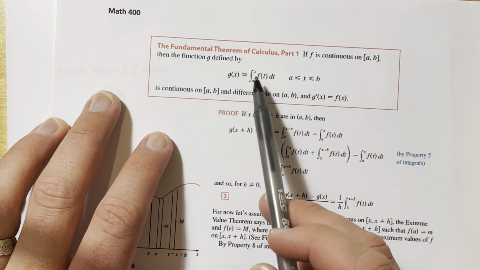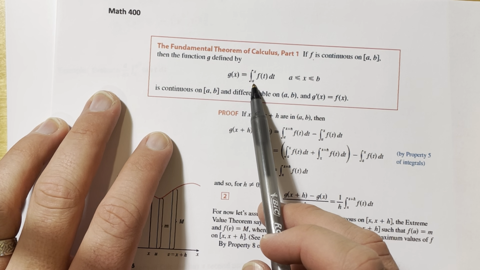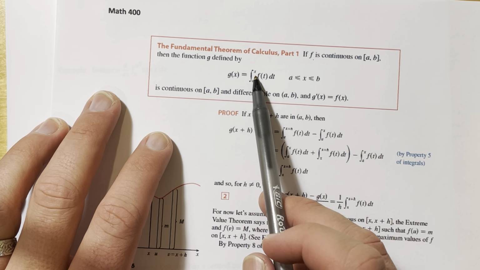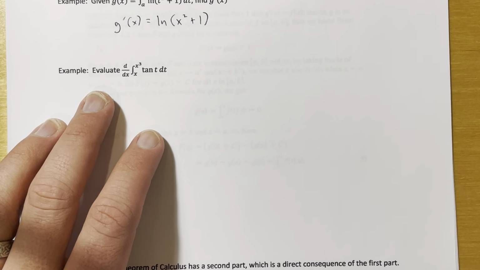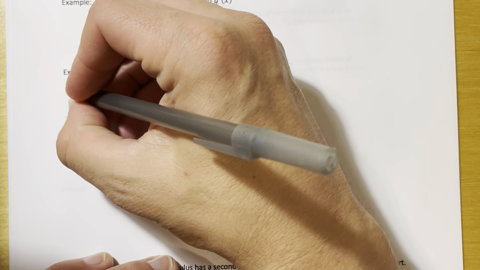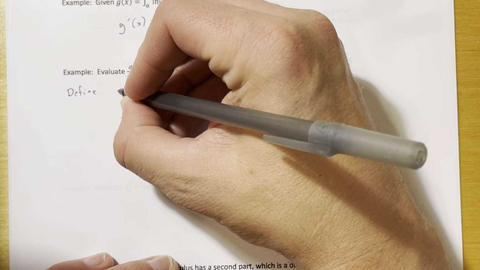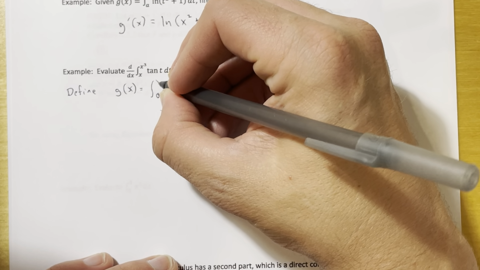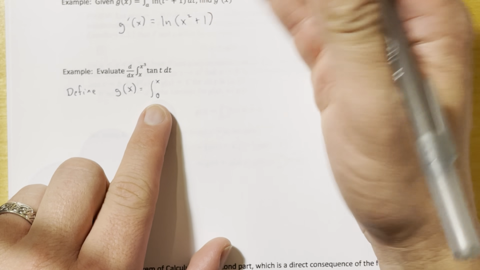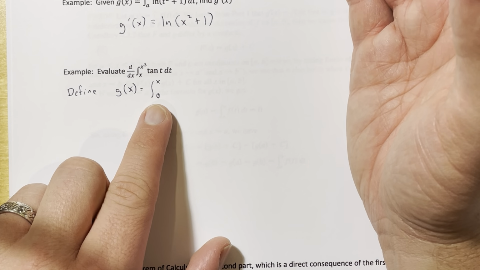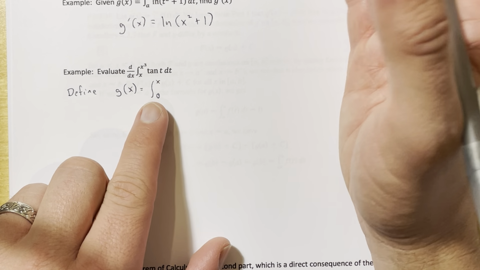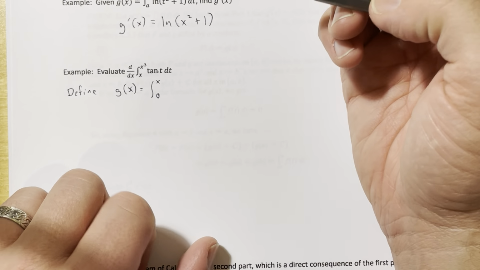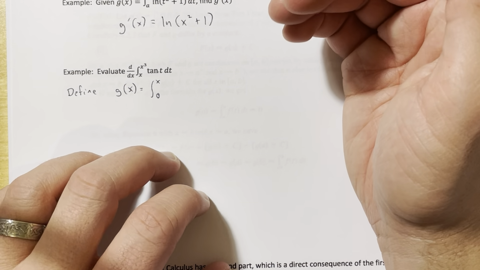What we need in order for this to work is for a to be some constant. So my lower limit of integration needs to be some constant, and my upper limit of integration needs to be just an x. Okay? So what I'm going to do is define g of x to be the integral from 0 to x. Now I'm choosing a 0, and it doesn't have to be 0. I know somebody's going to ask, why did you choose 0 here? It can be any constant at all, as long as the function is defined there. The tangent function is defined at 0, so that's not going to cause any problems for us.